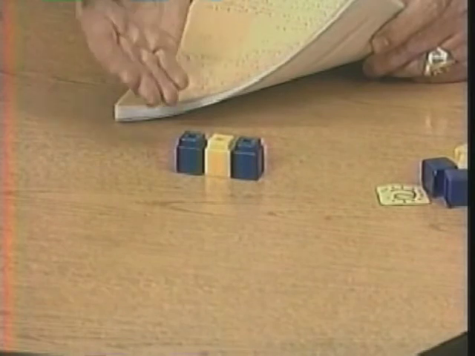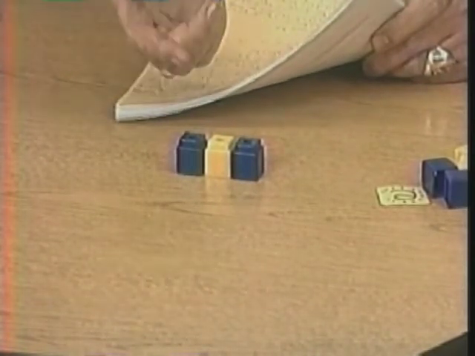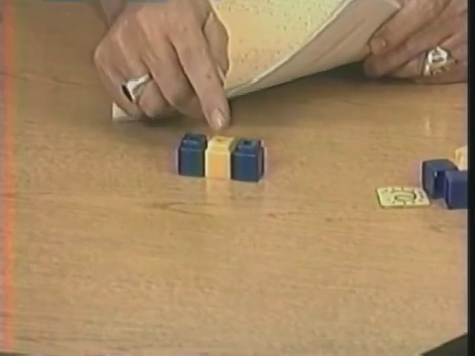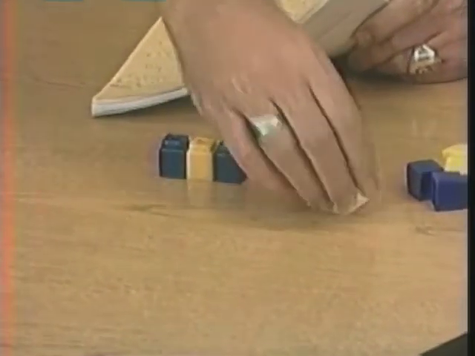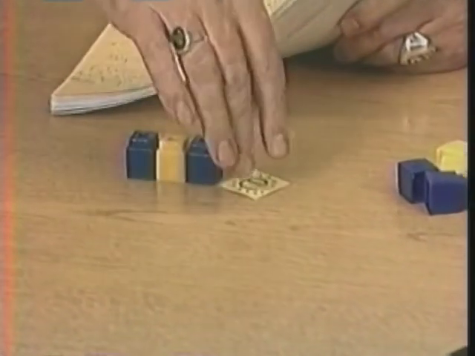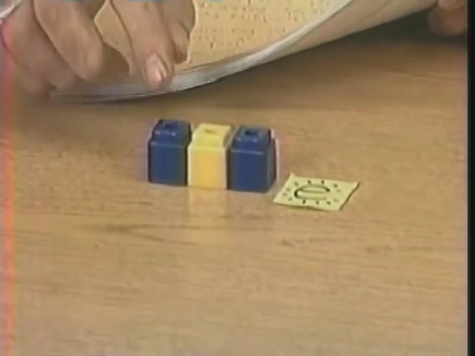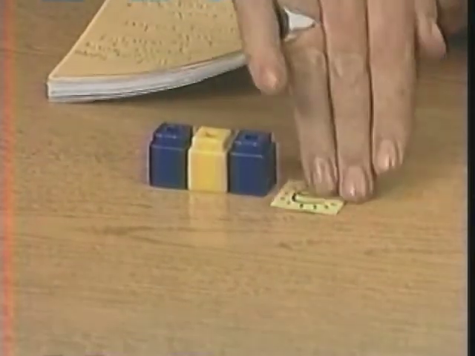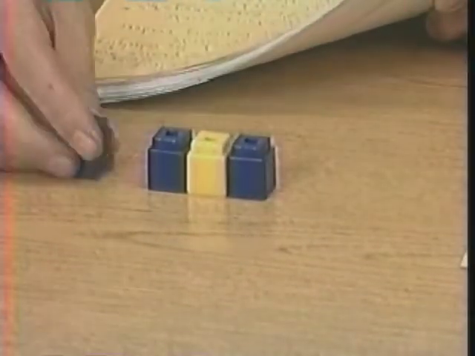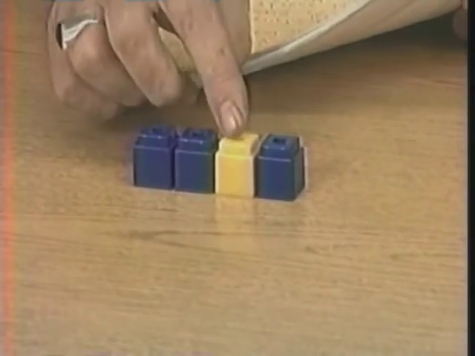Now these blocks stand for sounds rather than necessarily for single letters. So the word teach would be spelled the same way, T-E-A-C-H. Now when we do magic E words, we have this little cutout that we place here because the magic E doesn't make a sound, so we don't give it a block. So this would be the word take, T-A-K-E. The word flat would look like this, F-L-A-T.